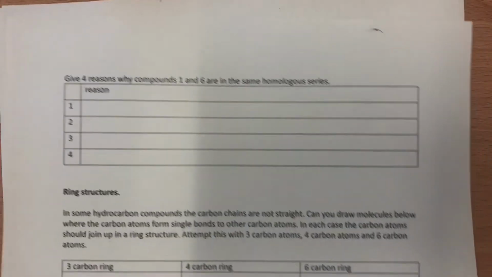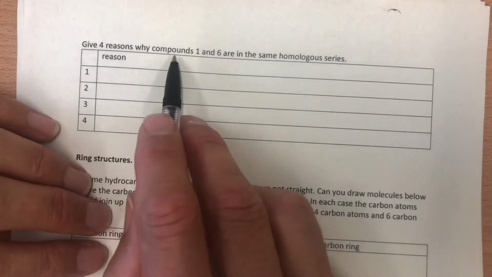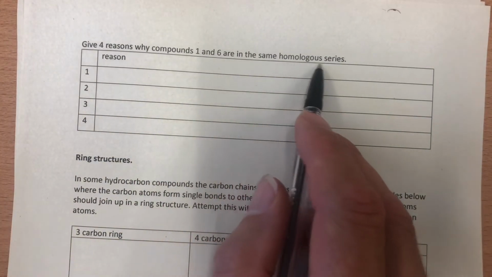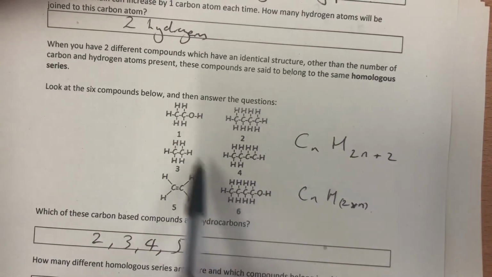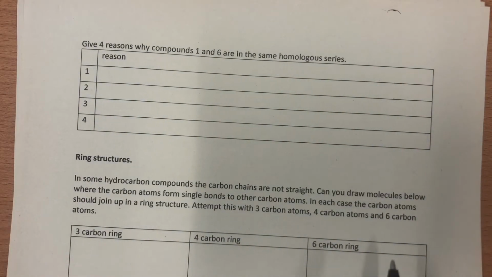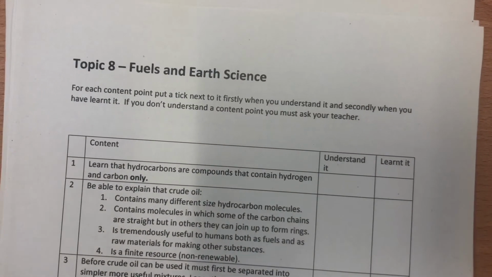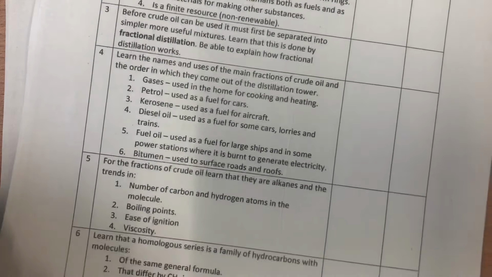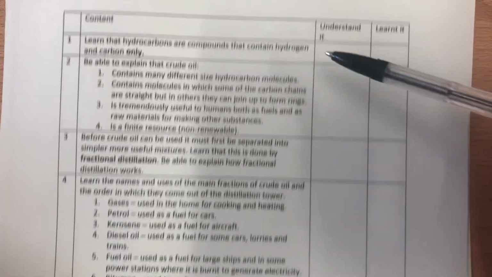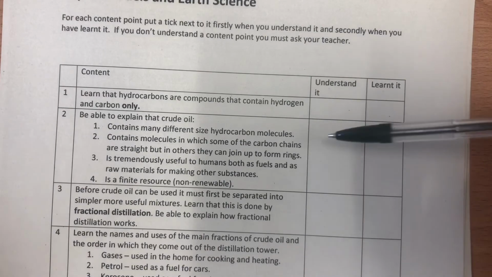Okay, next question. Give 4 reasons why compounds 1 and 6 are in the same homologous series. So compounds 1 and 6, this one here and this one here. Remember we said they're identical apart from the number of carbons and hydrogens. Just to help you out, in the way the book is written, if you go back to the start of this chapter, this is topic 8, fuels and earth science. The exam board provides me as a teacher a list of things I have to teach you. I've rewritten those slightly, to make them a little more understandable to students. You may disagree, but they're a really good list for you to revise from, and if you don't know an answer, a really good list to find things from.